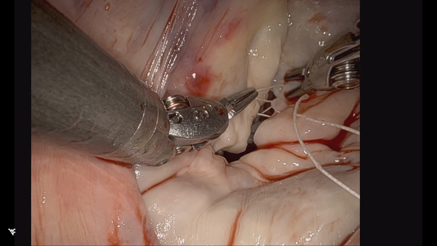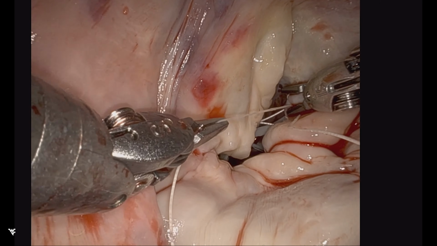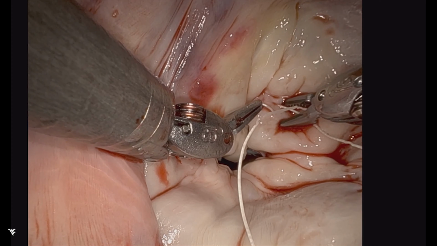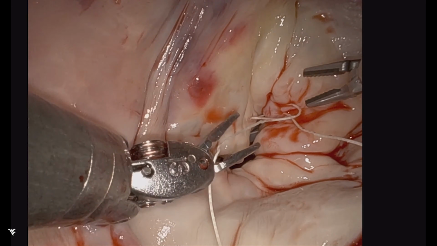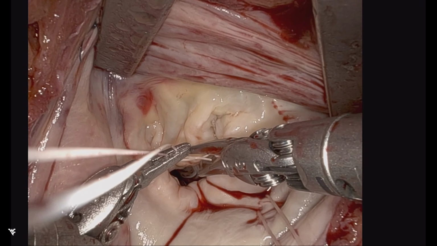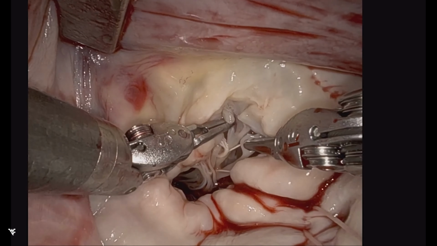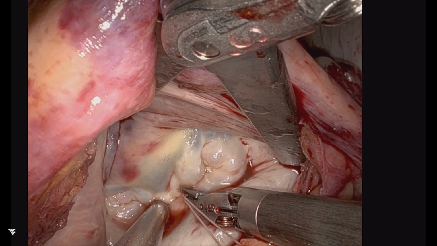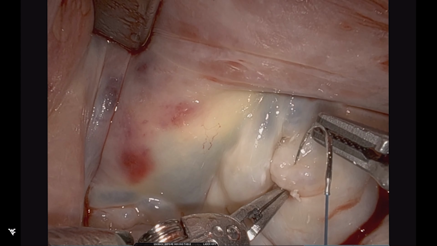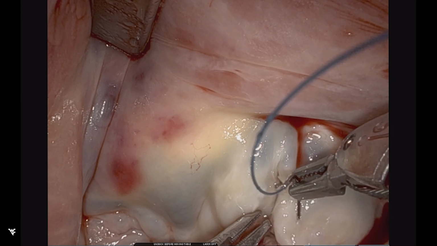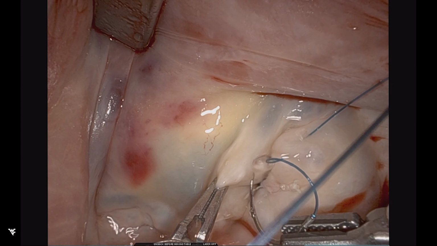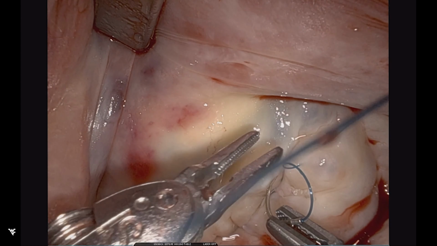Now you can see that needed to be tightened some, so we're now going back and bringing up the loop to enable this to be delivered further, and then locked and tested it once again. And we have that fairly secure with just a minor supportive, in this case, horizontal mattress type of commissuroplasty, just to provide a little extra support to that commissure.